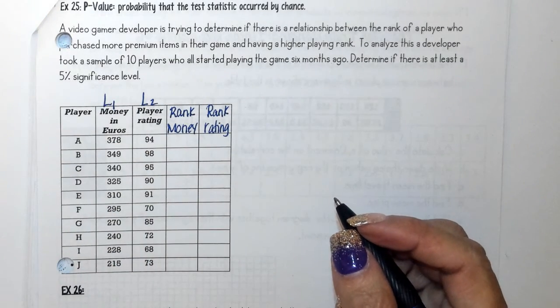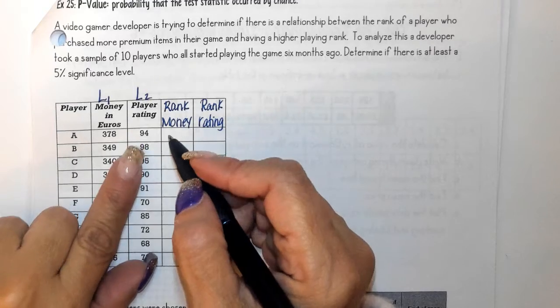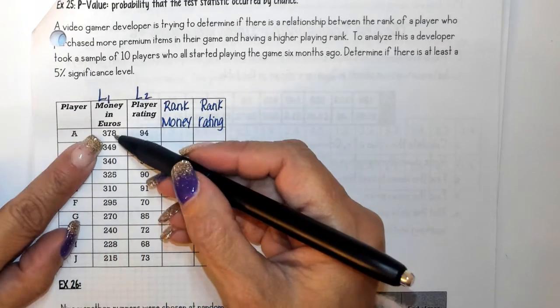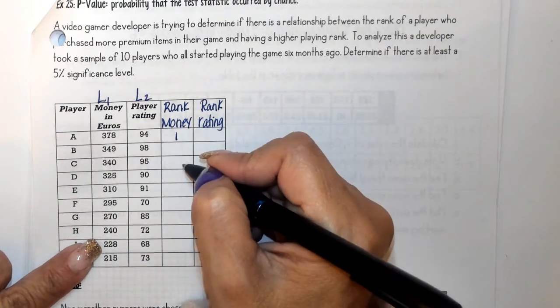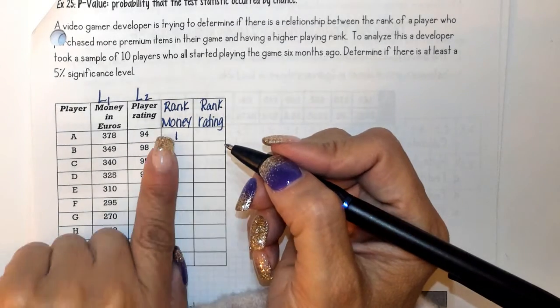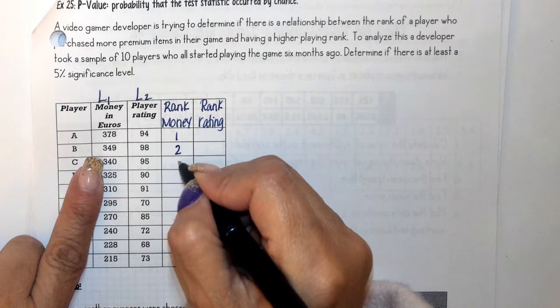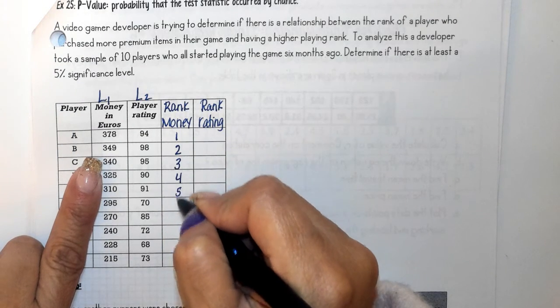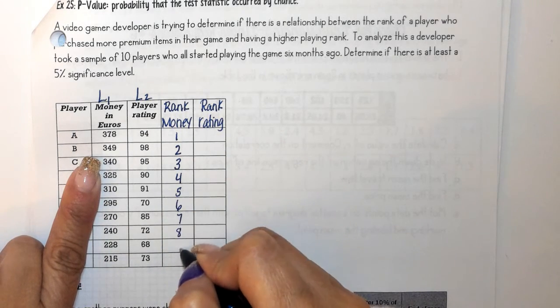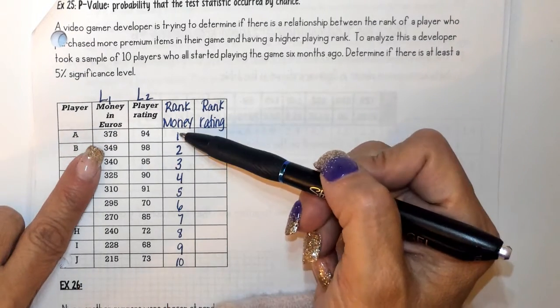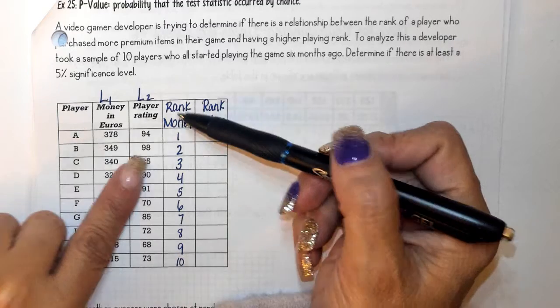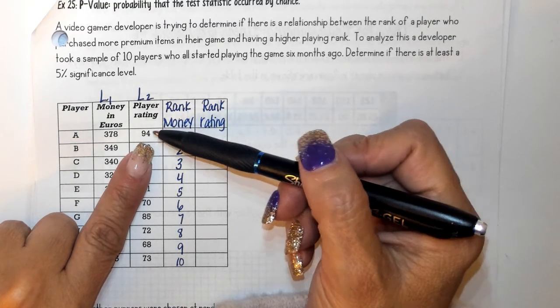So I'm going to start off with the money here. This is the highest amount. If you look, it goes down, right? So I'm just going to call this the first. You could go the other direction too. You get the same answer. Okay, 3, 4, 5, 6, 7, 8, 9, and 10. Now, that's how much money they spent. This guy spent a lot. Player A. Now, let's rank according to the rating.